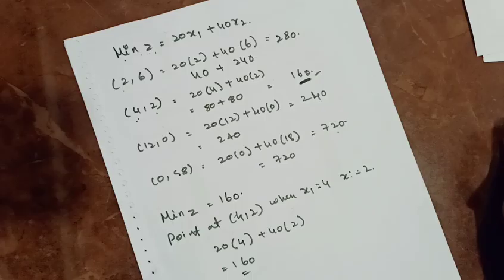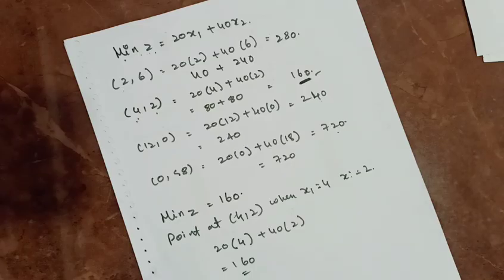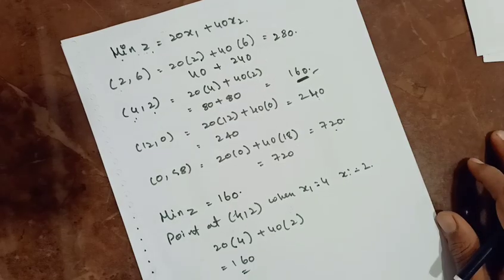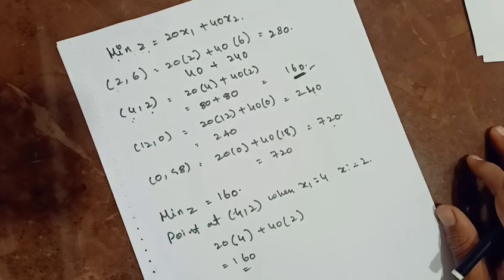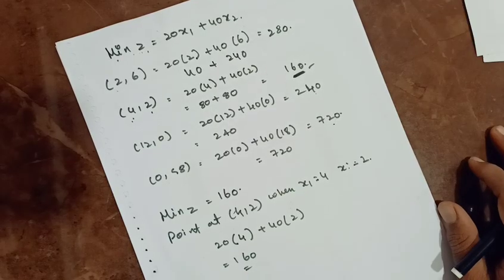So you have to identify the feasible region which exists above the lines and you will get the corner points. If we evaluate those corner points, we will get the minimization value. Thank you.